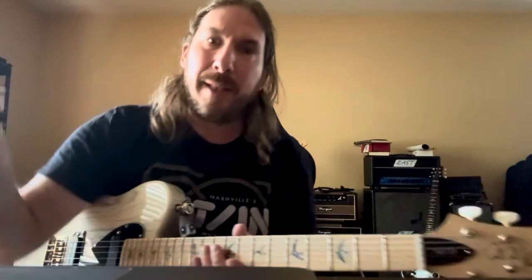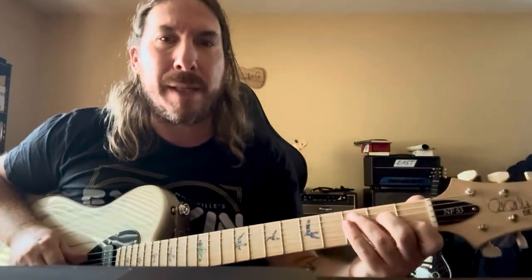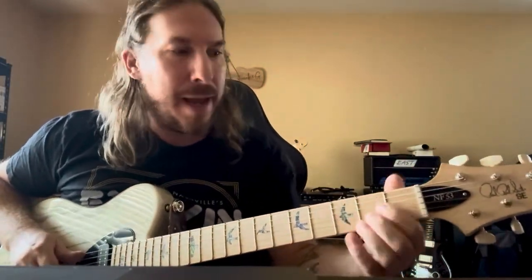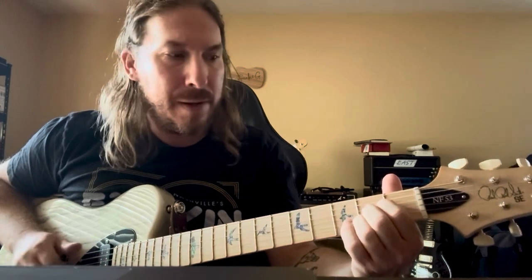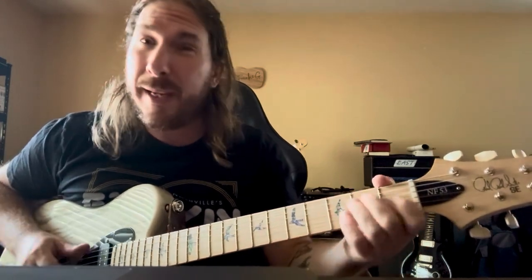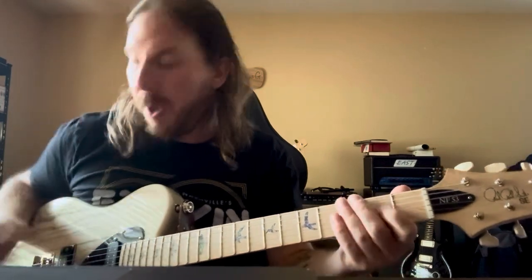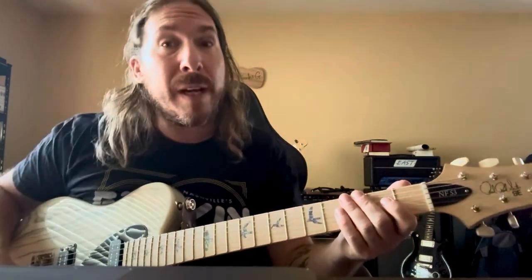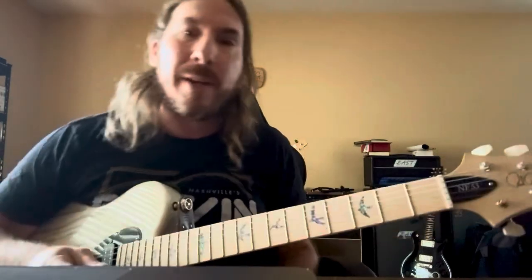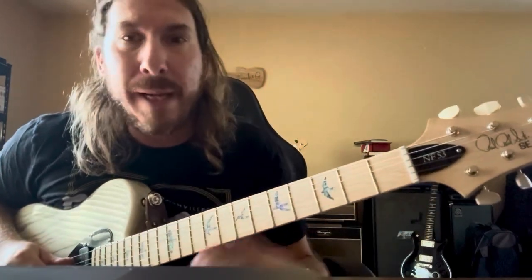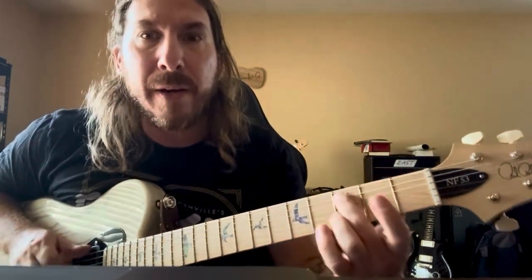CAGED, just literally spelling out these chord shapes: C, A, G, E, and D. But what it's doing, it's moving us through the neck. So let's look at a C chord. Our root note's going to be on the 3rd fret of the A string.